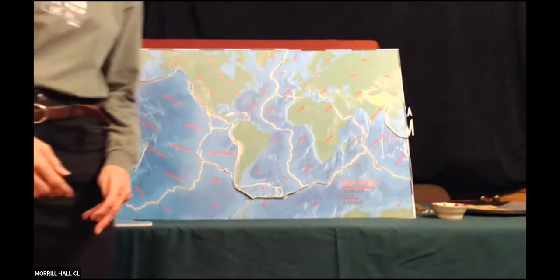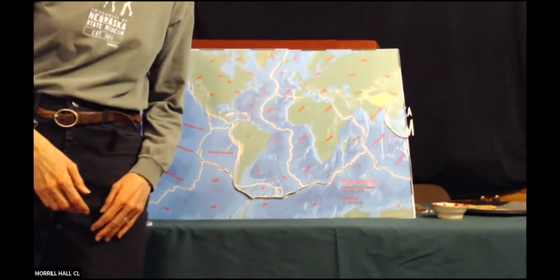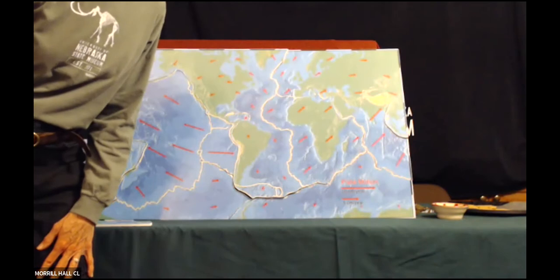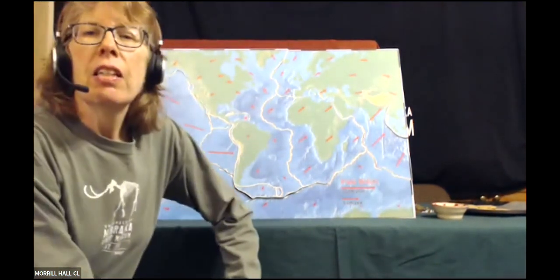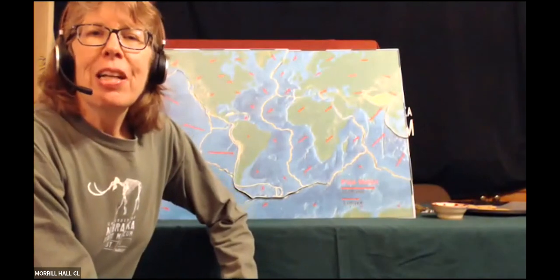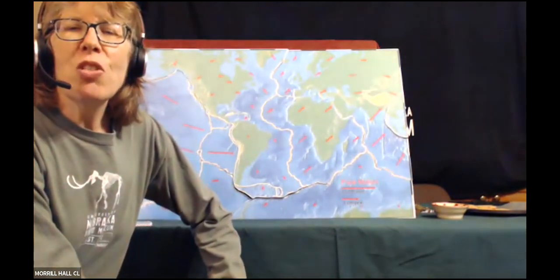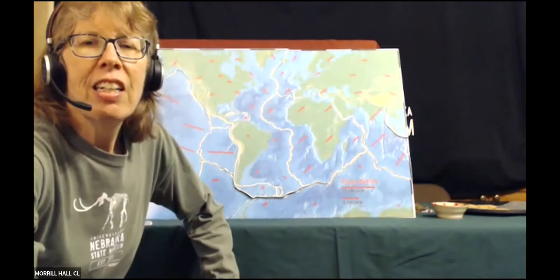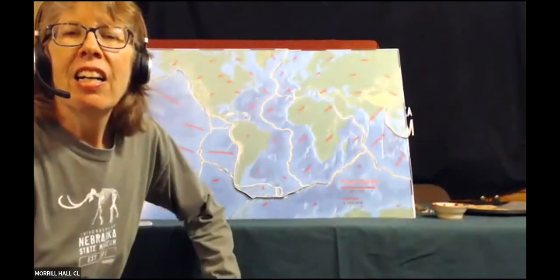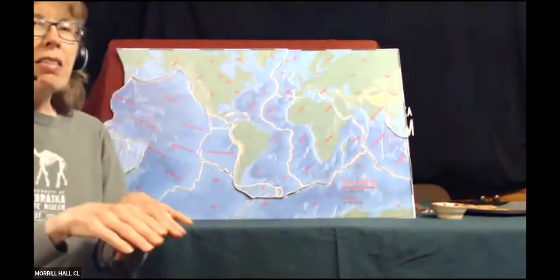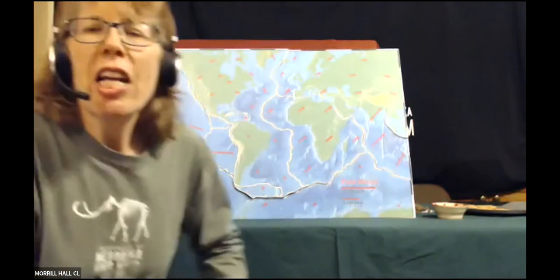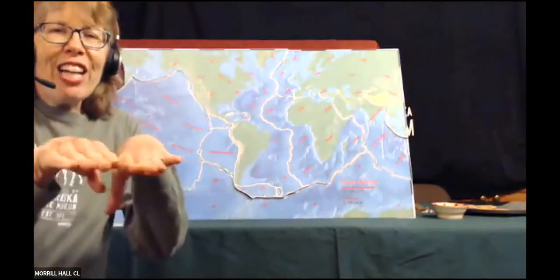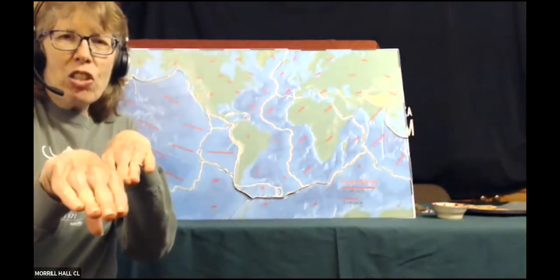All right, we talked about another one, the transform boundary. Do you remember what the transform boundary does? Anybody got any ideas? Transform boundary. Yeah, the divergent is where the plates move apart, and the transform is where the plates are next to each other. Good job, next to each other.